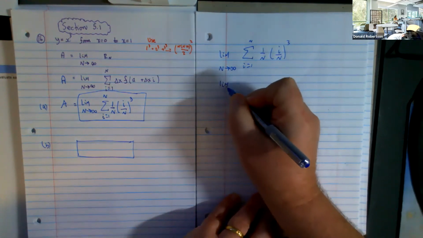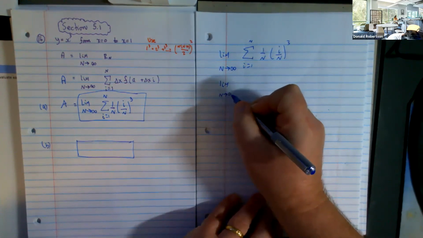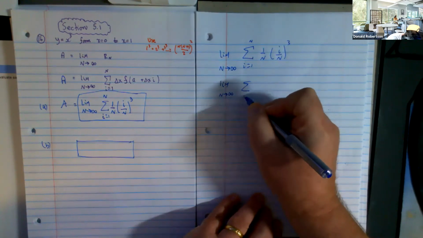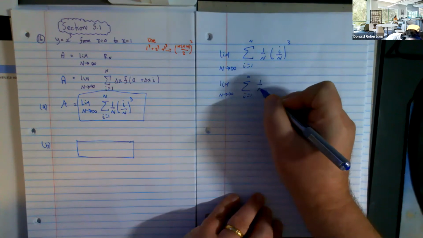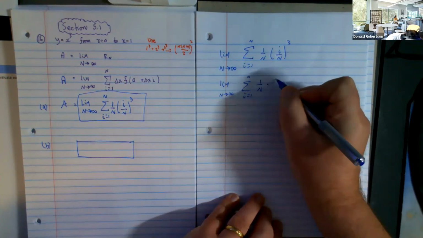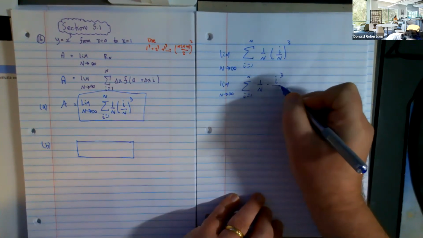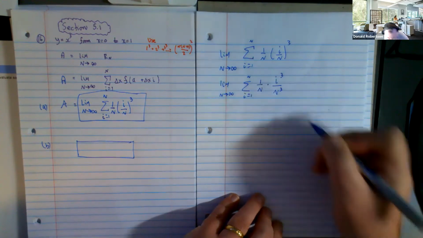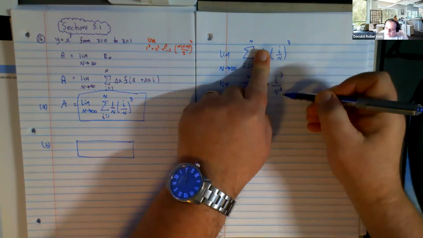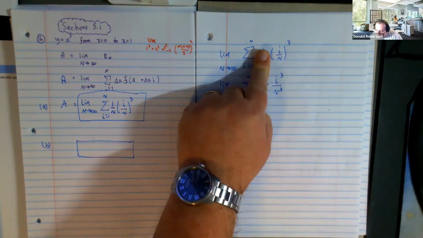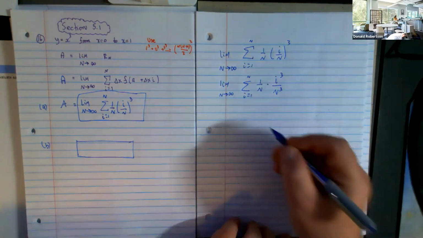I'll try and take each step slowly. 1 over n times i cubed over n cubed. If you take i over n and you cube it, don't you get the top and bottom both cubed? That's essentially what that is.